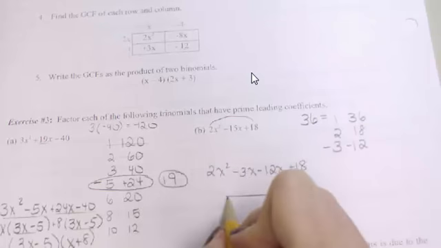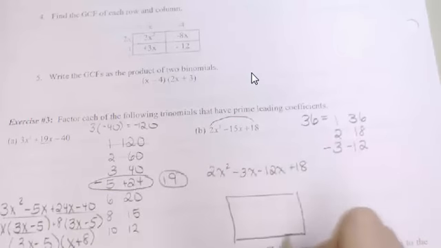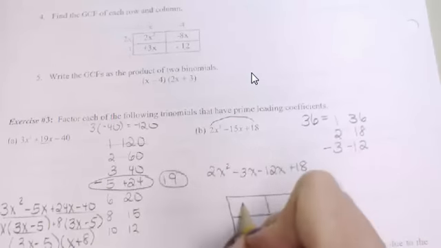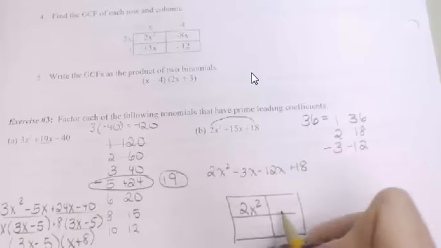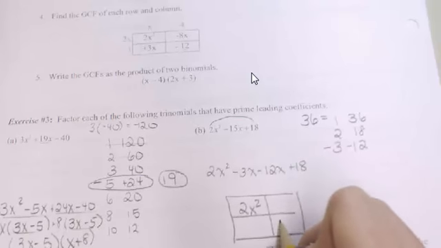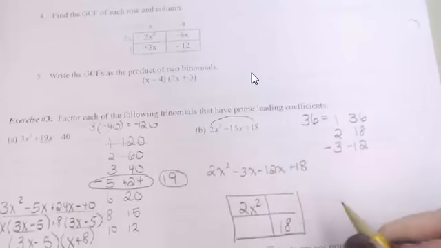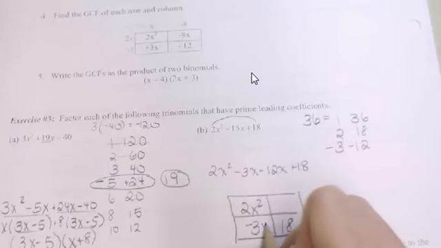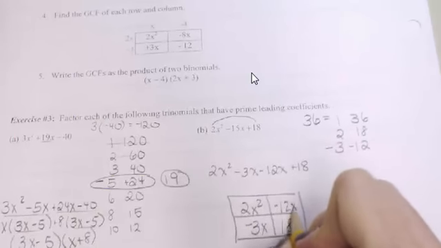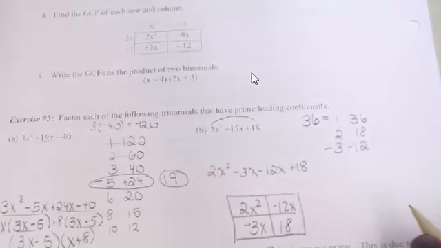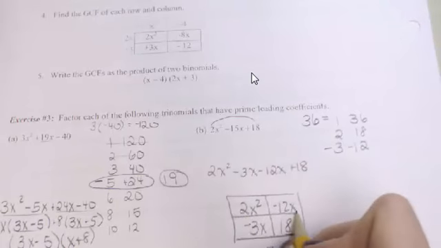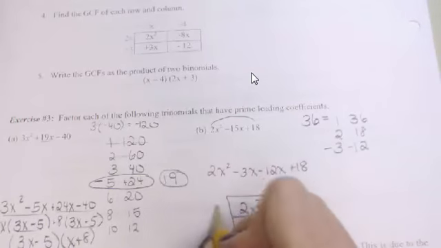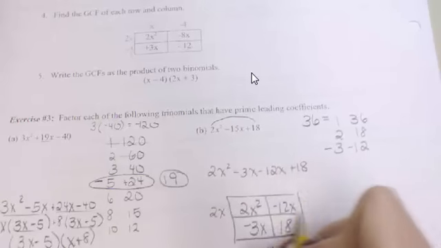Let's box this one just for our delightment. The 2x squared goes here. The 18 goes down here. The -3x can go right here. The -12x can go right there. So I look at the top here. I can GCF out a 2x, this row right there.